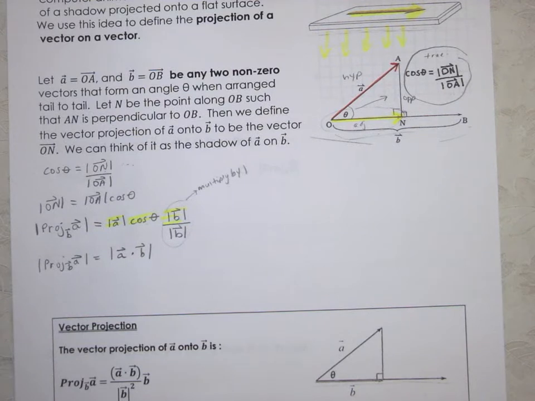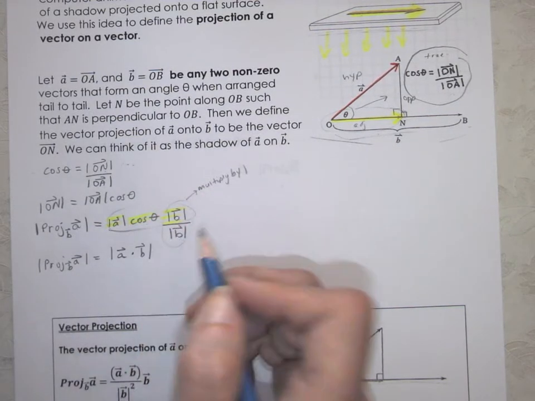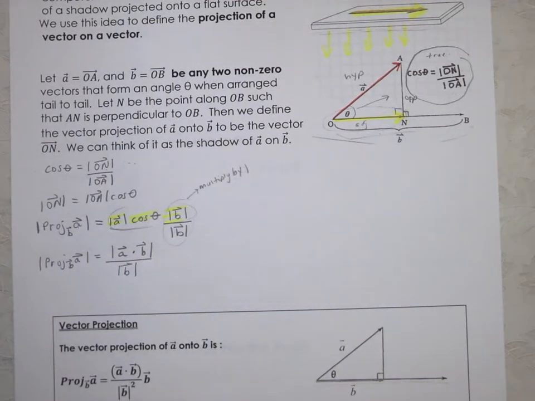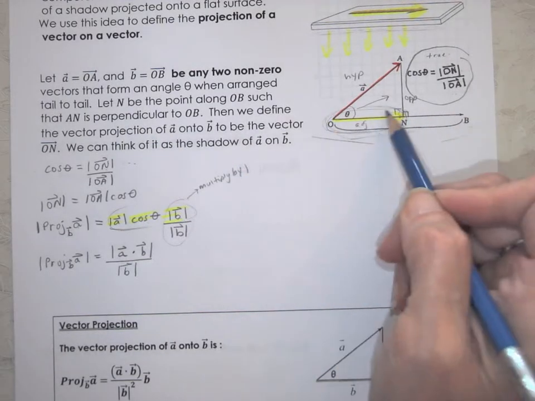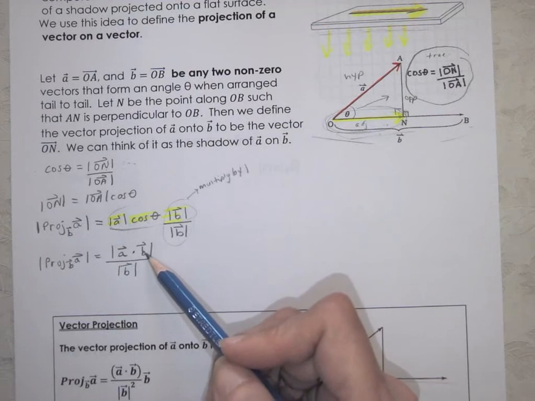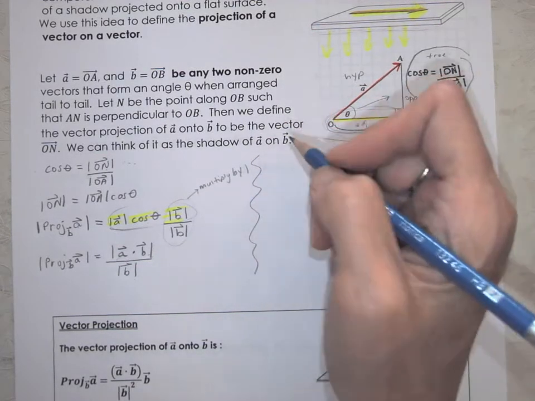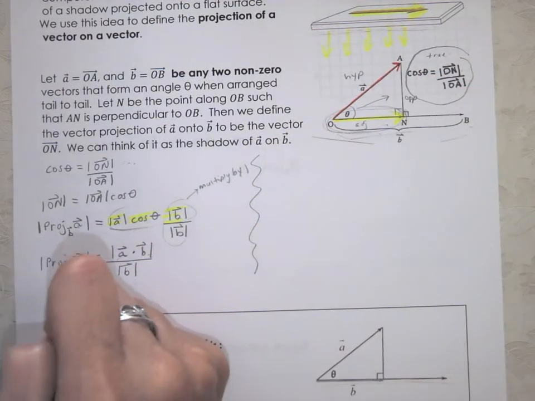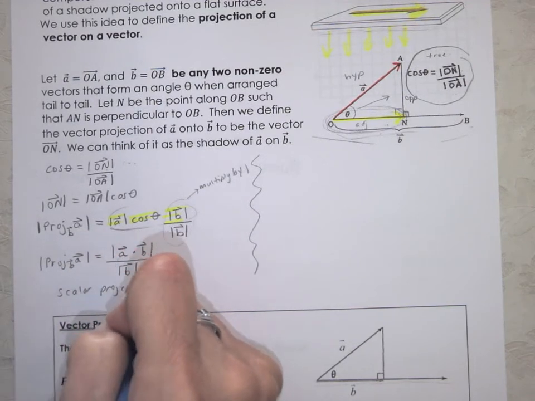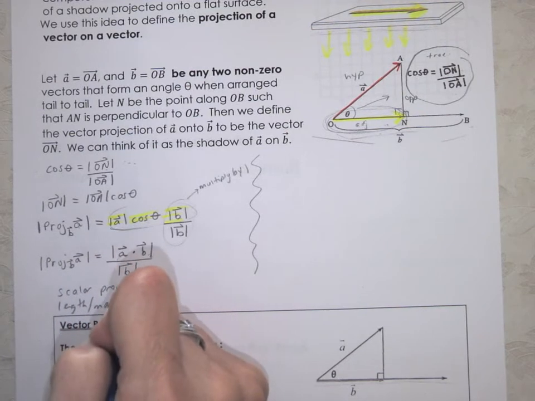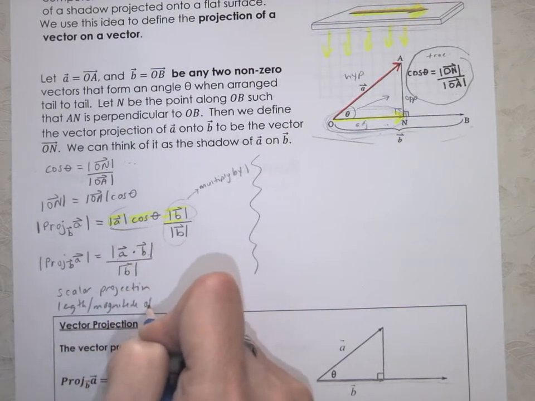Okay? So that takes care of the numerator, and then over the denominator, which is the magnitude of vector B again. And there's our formula for the scalar projection, or the length of the magnitude of this vector here, vector ON. So the length of this vector can be found by doing the magnitude of vector A dot B over the magnitude of B. Now what if we also want a direction? So this is the scalar projection here, or the magnitude of the projection, length of projection.